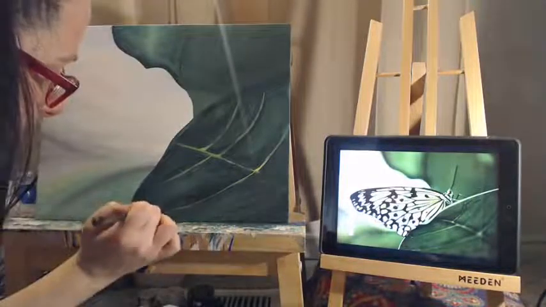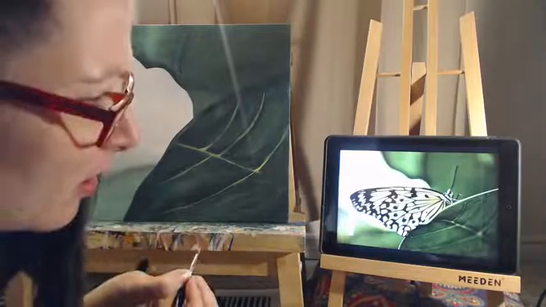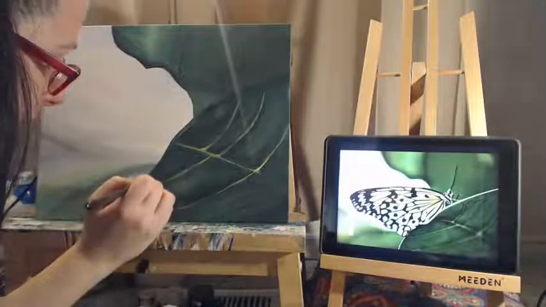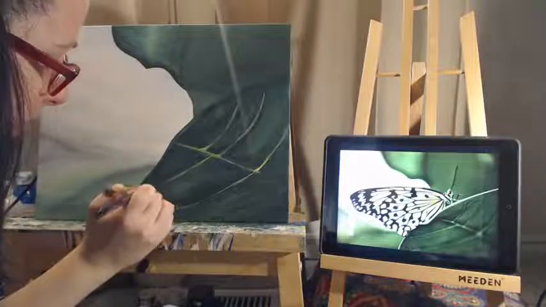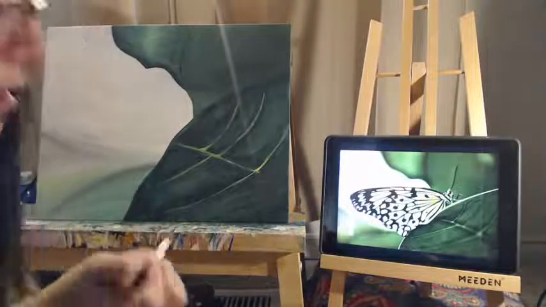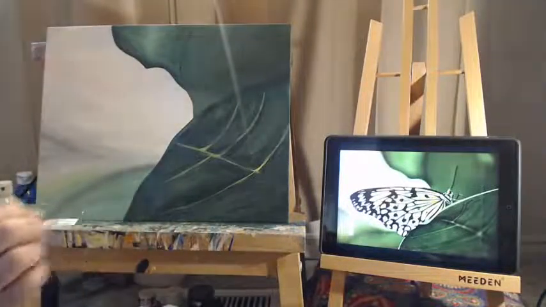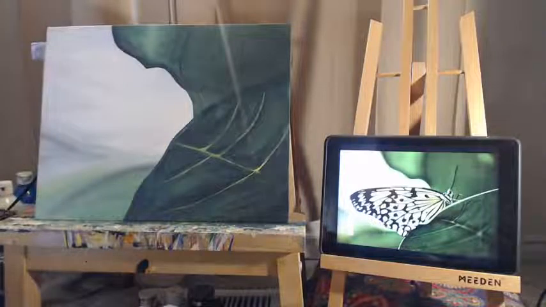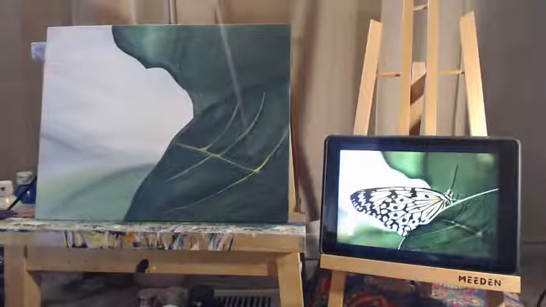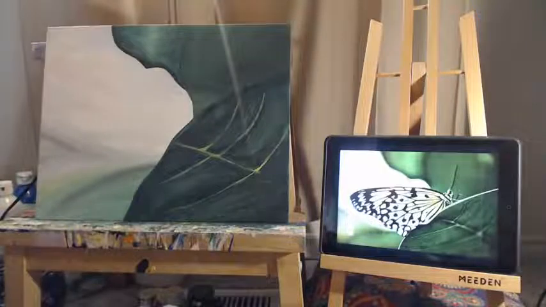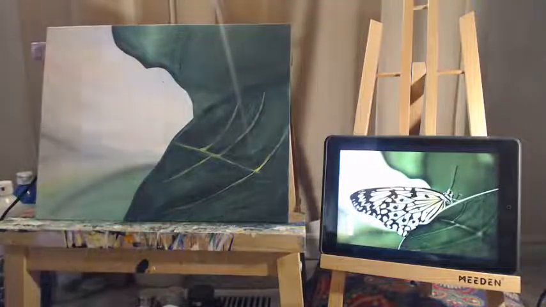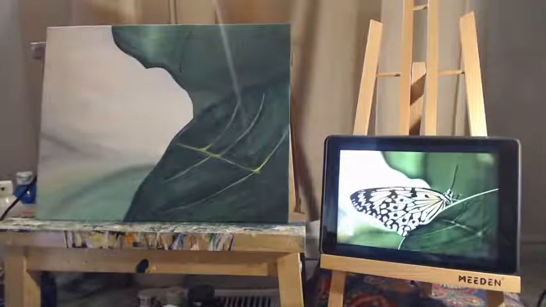Trying to see some little spidering of this line. Kind of coming like that. Okay, not going to stress out too much. Should be all right. I think we'll leave it as such, and then we can always touch it up if we decide we want to make it a little bit different.